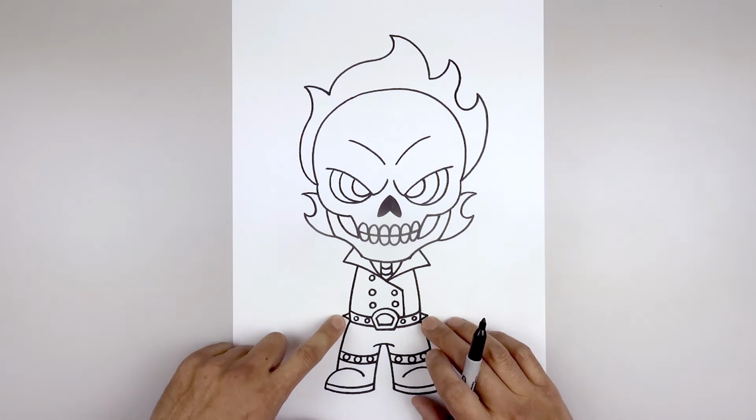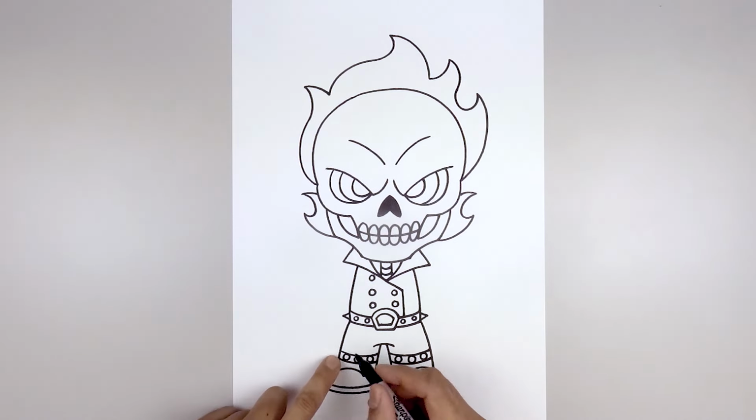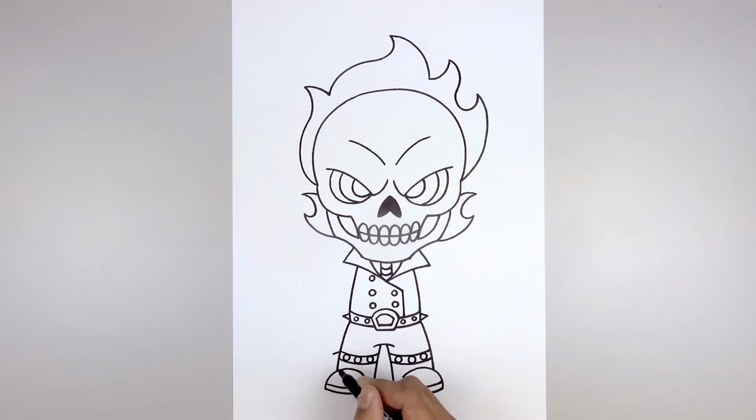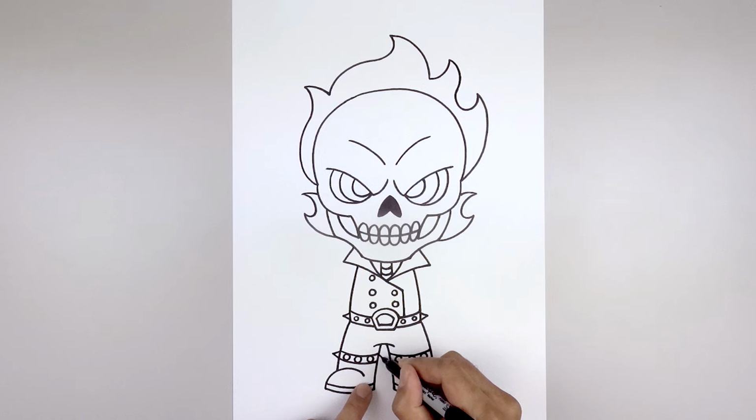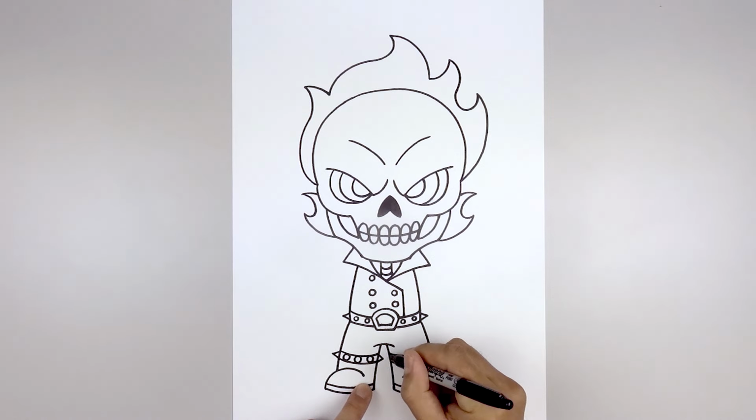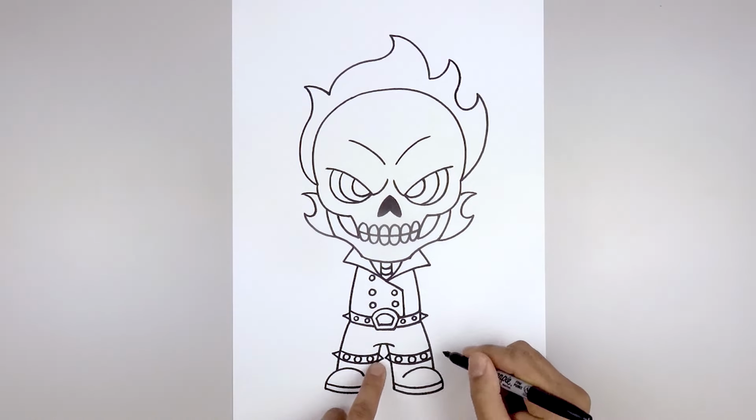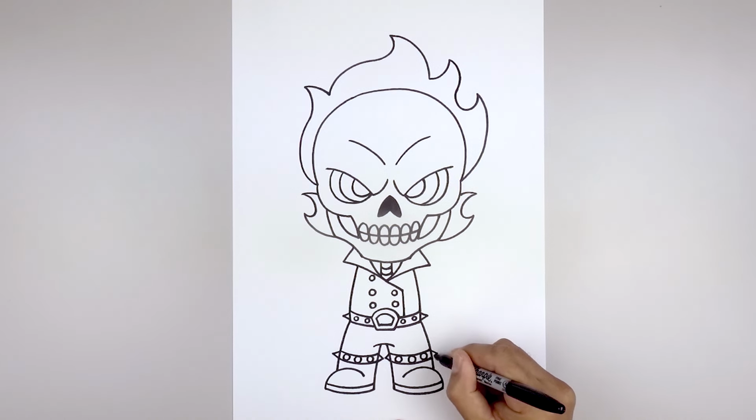Now, similar to what we did with the belt, we're going to draw a spike on the outside of the boot cup. Let's start on the outside, come down and out, pull that back in, and then on the inside, we'll come in and then back out. And add 1 more on the right side.